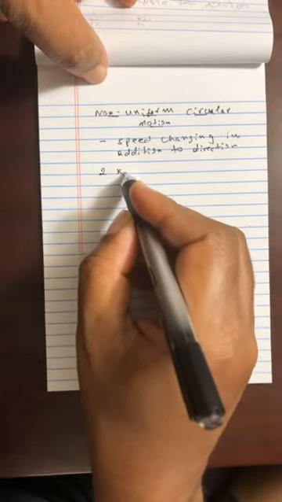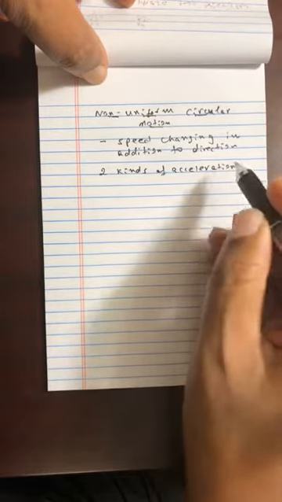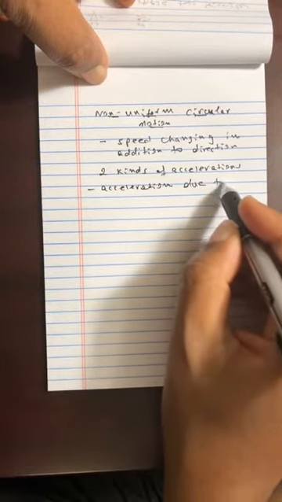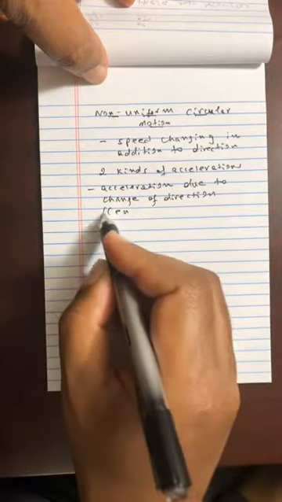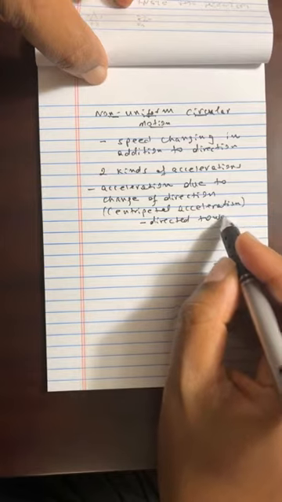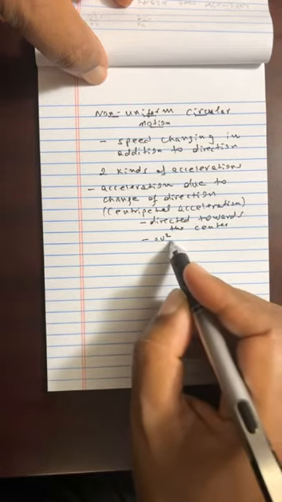The first of them is acceleration due to change of direction, centripetal acceleration, equal to the square of the speed divided by the radius, V squared over R, and it's directed always toward the center.